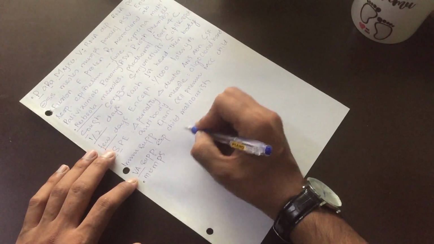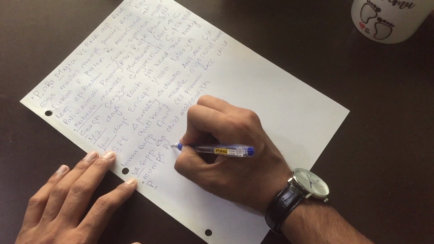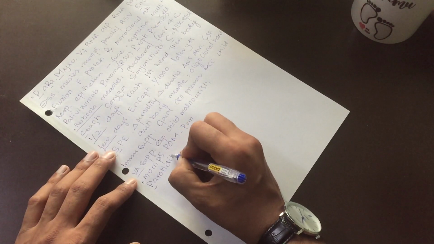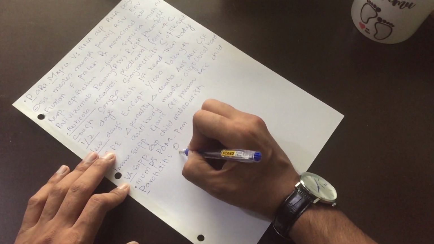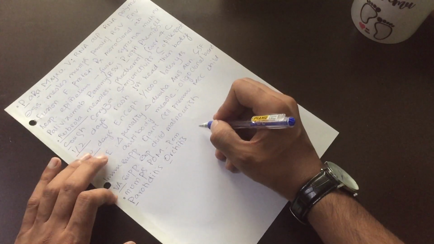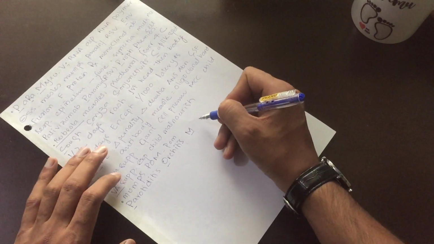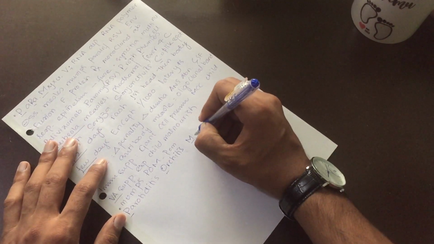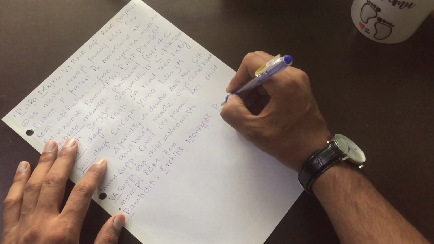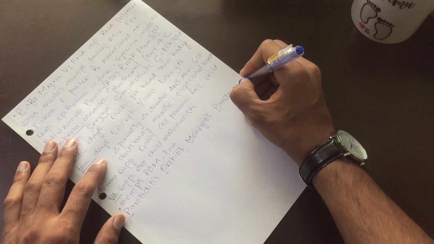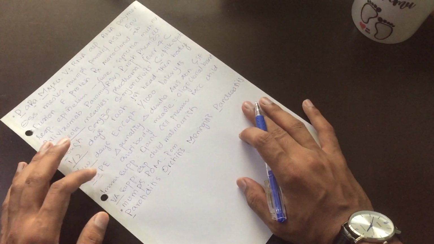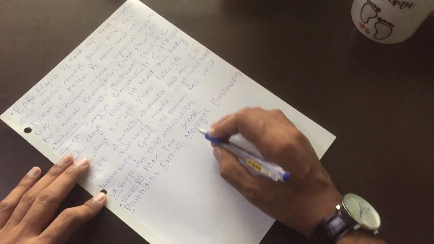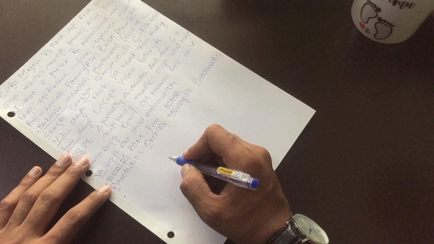Mumps is pretty easy because we have the mnemonic: POMP. P for it affects the parotid, parotitis. O for orchitis, inflammation of the testicles. M for it can affect meninges, meningitis, and P for it can affect the pancreas, pancreatitis. This is rare now because mumps has very much subsided due to the effectiveness of the MMR, measles, mumps, rubella virus vaccination.